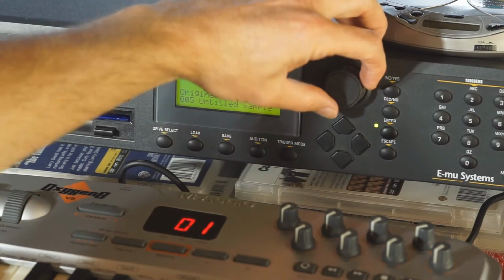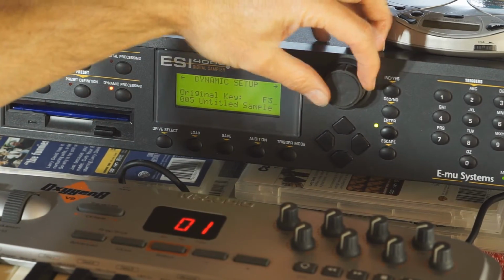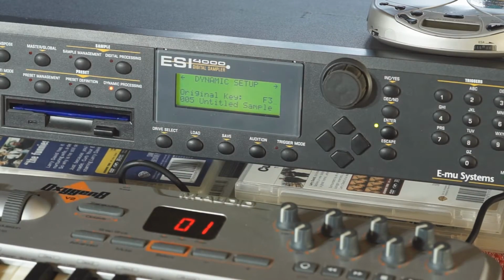This sampler just sounds really warm and lush. I'll just turn the effect off.